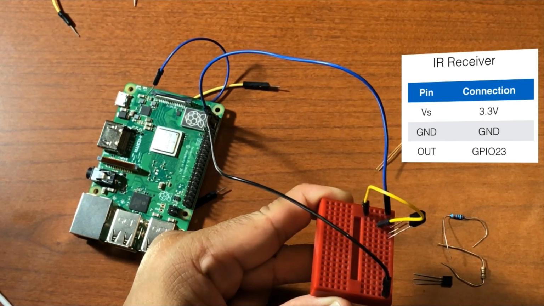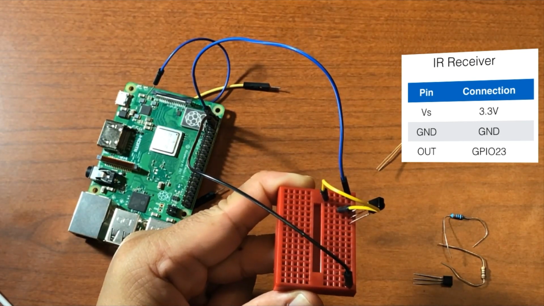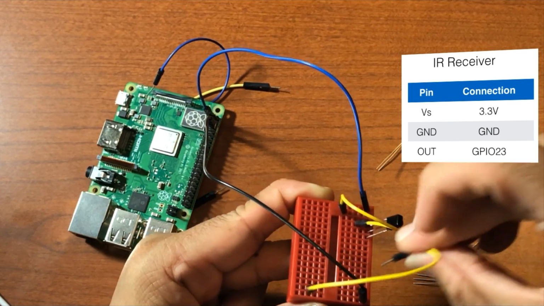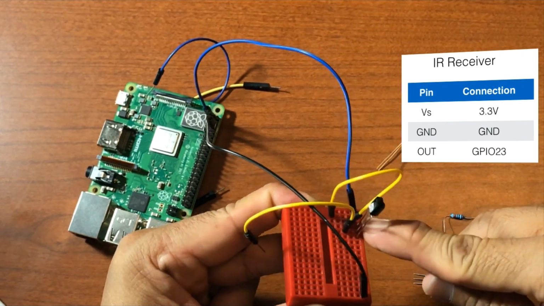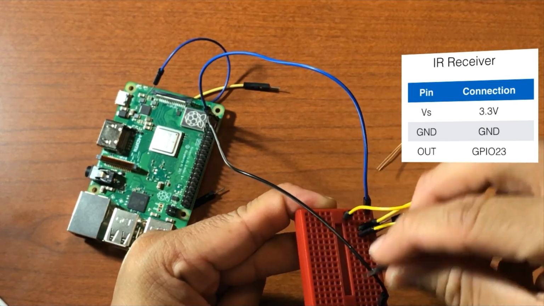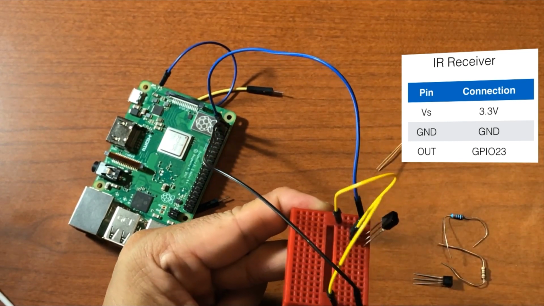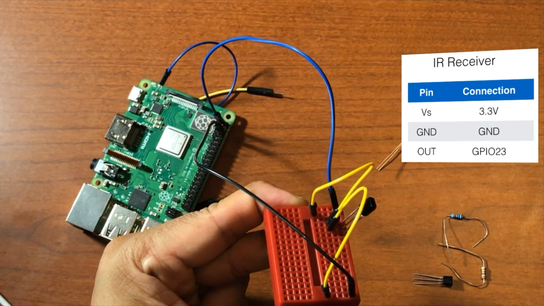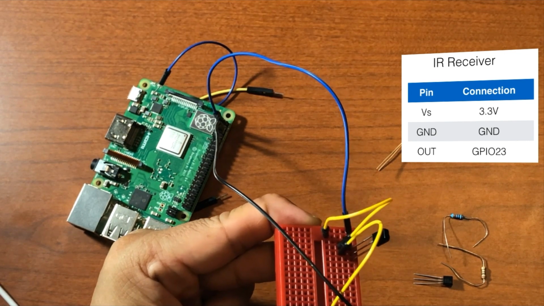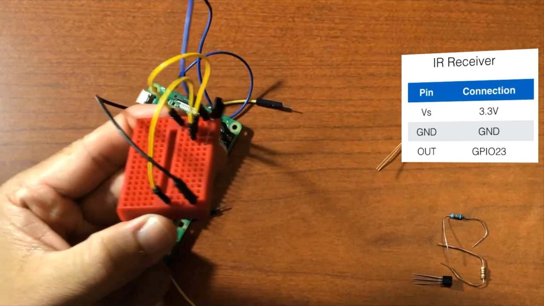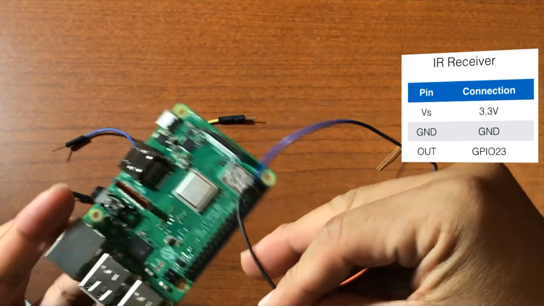The center pin is going to go to ground. So I'm going to make that connection now. Here is the center. Match that up along to the center pin, and that's going to go to ground. So we'll make a connection to ground here. And finally, the pin on the right of our circuit is our output, and the output is going to go to pin 16 on the Raspberry Pi. So we'll just make that connection. And pin 16 on the Raspberry Pi is the 8th pin down on the right.